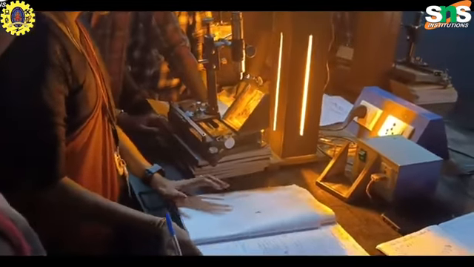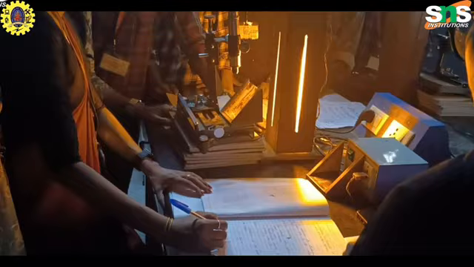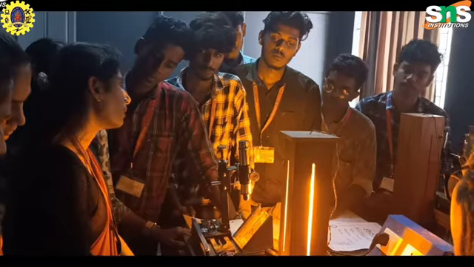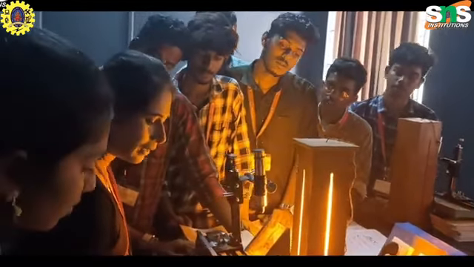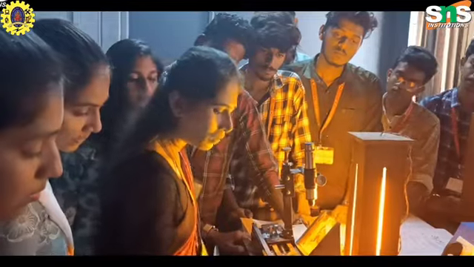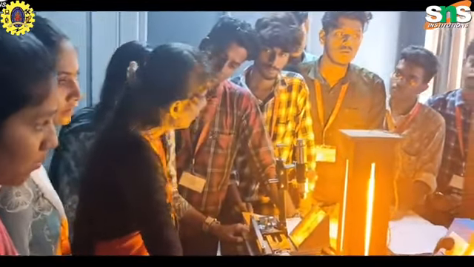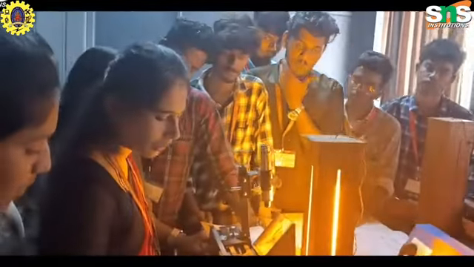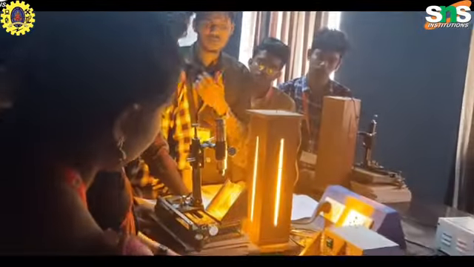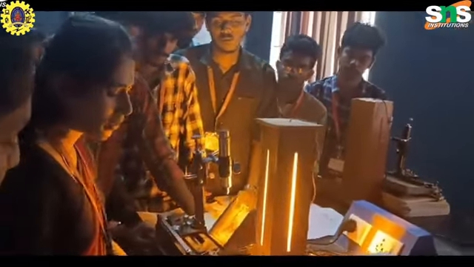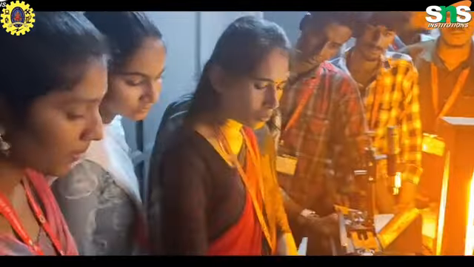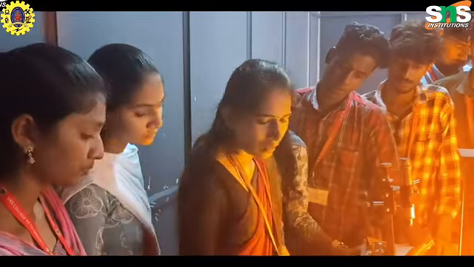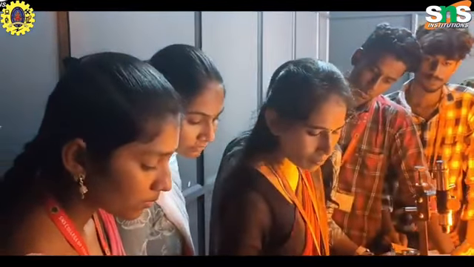Next we substitute. What is the formula? Already I told you, t is equal to lambda L by 2 beta. What is the value of lambda? 5893 into 10 to the power of minus 10, into the length. What is the length? Already I told you, 4.5 into 10 to the power of minus 2, and then 2 into beta. What is the value of beta? This average value is called beta. So substituting the beta value into 10 to the power of minus 2, finally we calculate the thickness of the wire using the average method. It is always in 10 to the power of minus 6 meter.